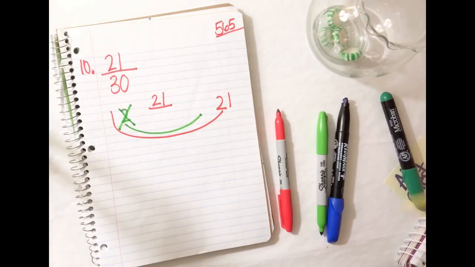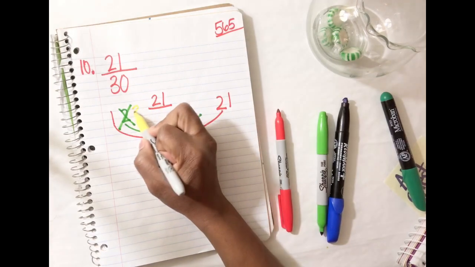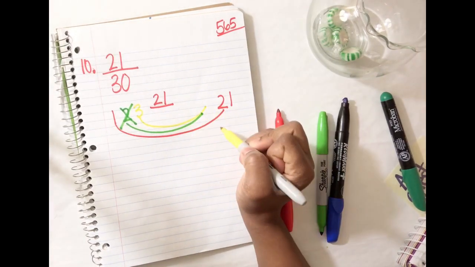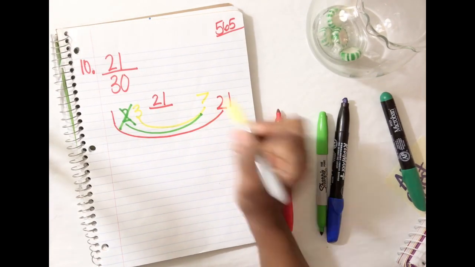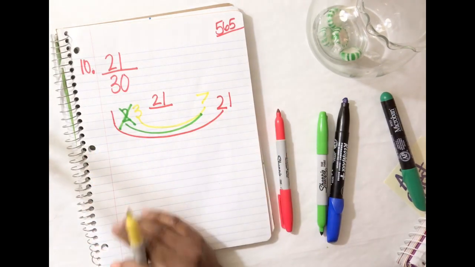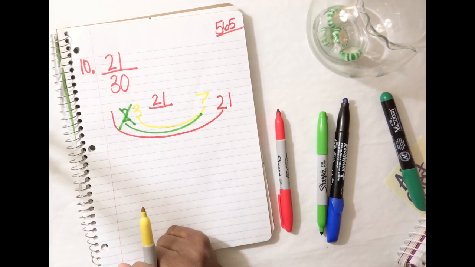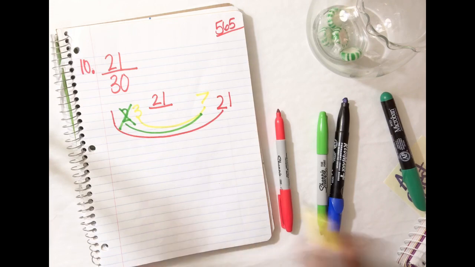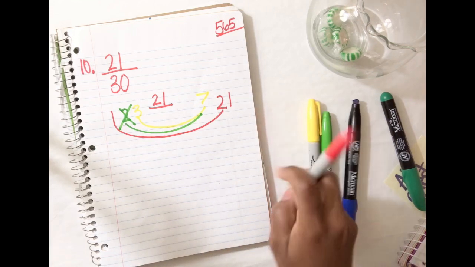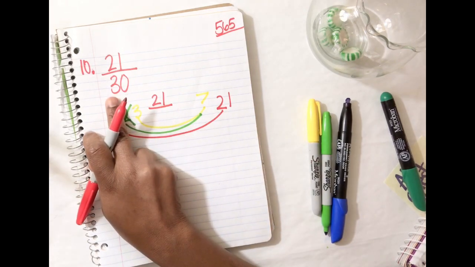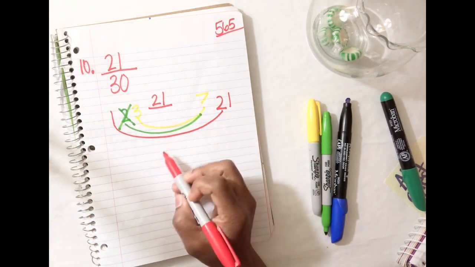Is there anything times 3 to get me to 21? Yep, 7. Is there anything else we can multiply together to get to 21? Nope. So we're done here. Now let's find our greatest common factor for 30. All right?